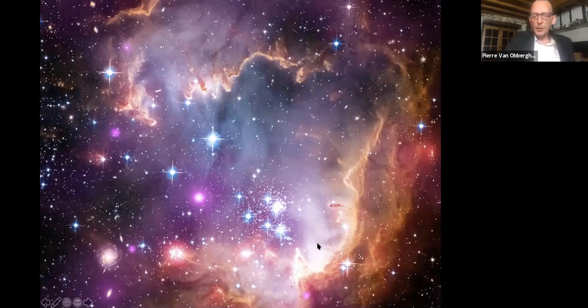At the beginning of the universe, a little bit after the Big Bang, maybe 300,000 years after the Big Bang, there were only those gases. You see those gases here? This is called hydrogen gas. It's only pure hydrogen, and it's floating in the universe. And they are the place where stars will be created.